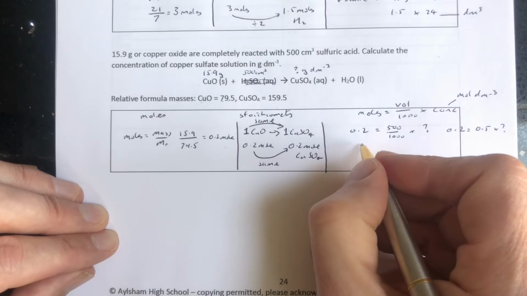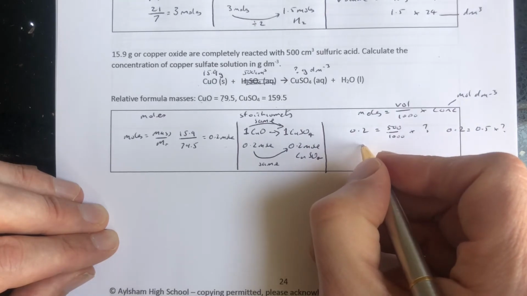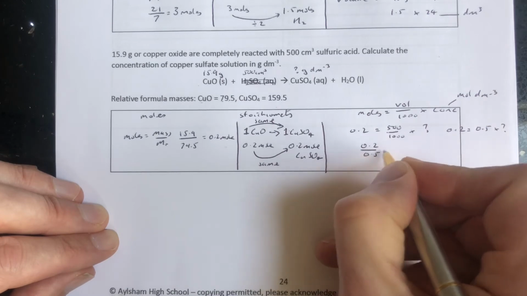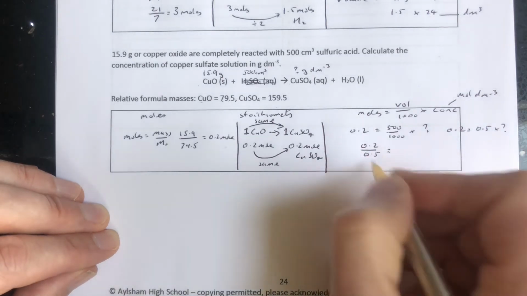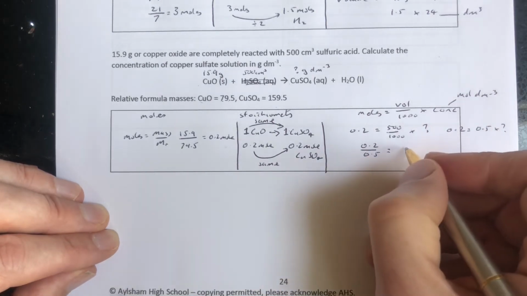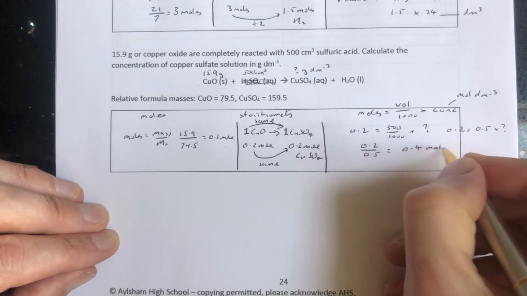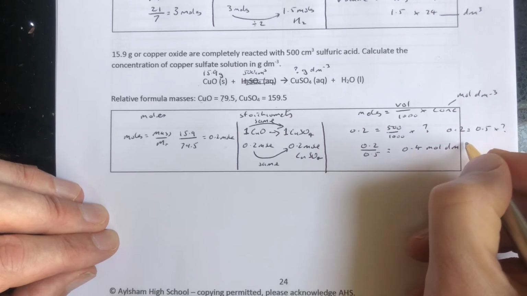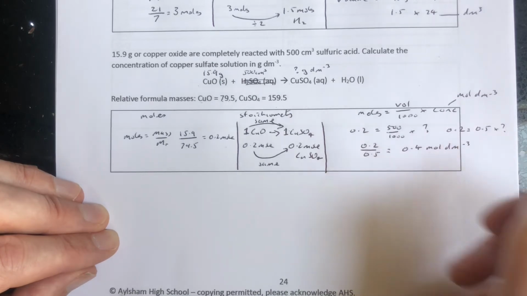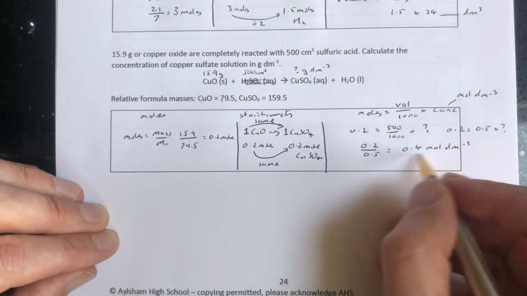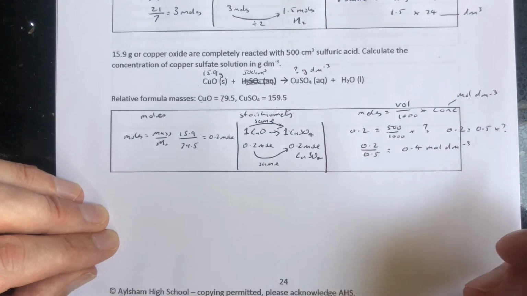So 0.2 divided by 0.5 equals our concentration. That's 2/5, so that's going to be 0.4 mole per decimetre cubed. Again, check my maths, but I think that's right, I've done that in my head. Okay, so that's in moles per decimetre cubed.